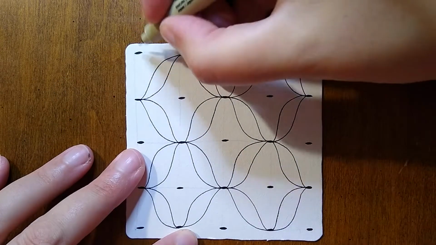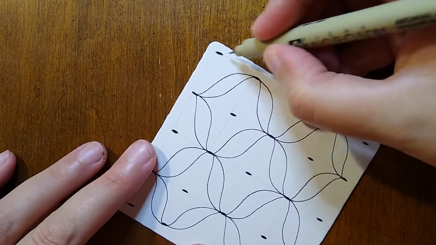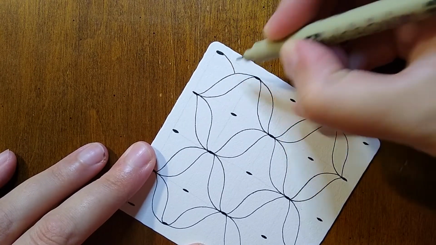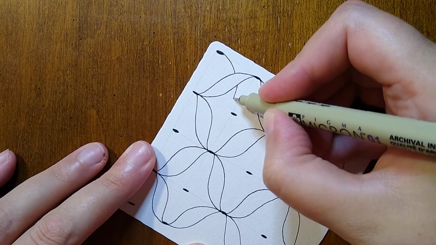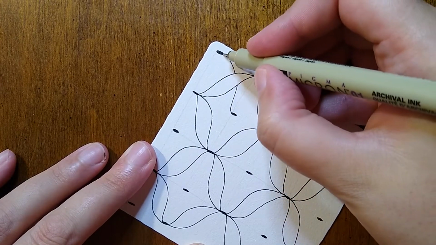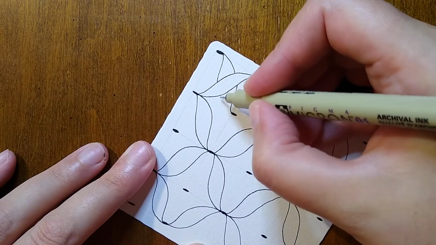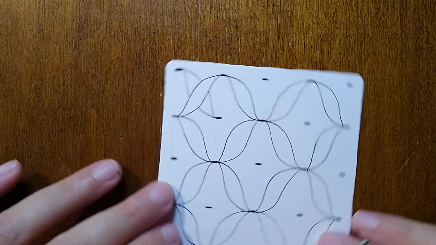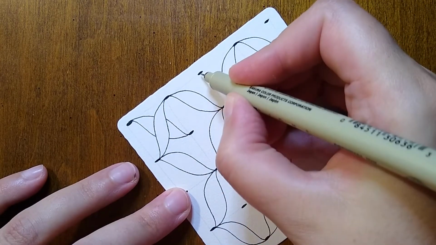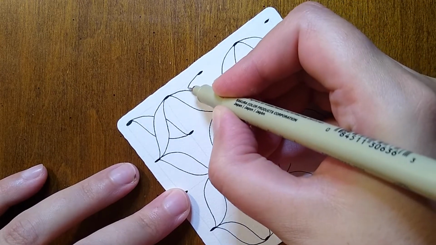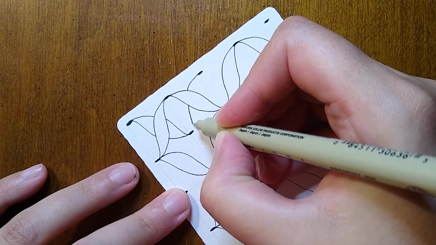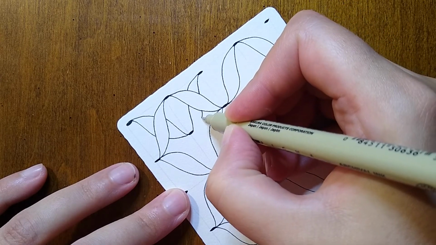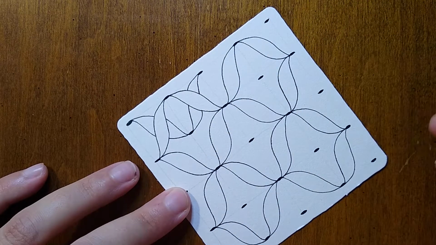Alright, so now I'm going to go ahead and add in those S shapes that go behind. And it looks like as we fill in this tile with these going behind shapes, there's really not going to be any weaving of these larger O shapes.